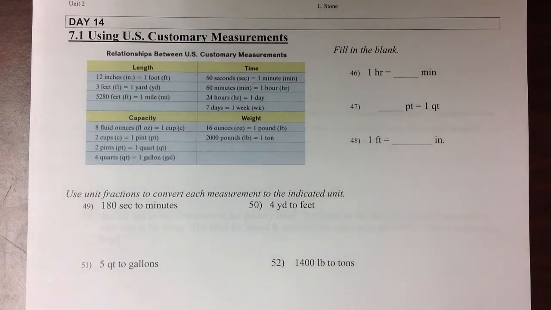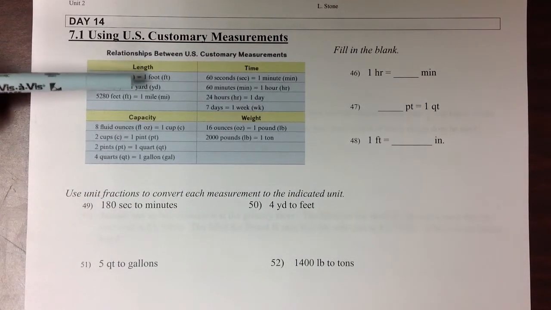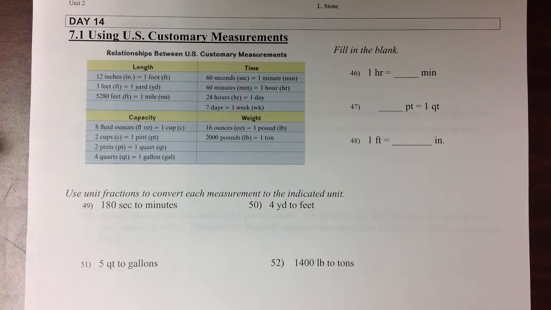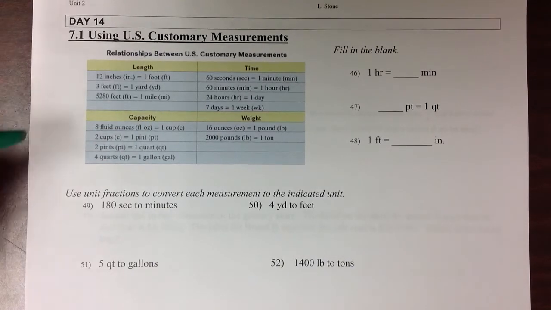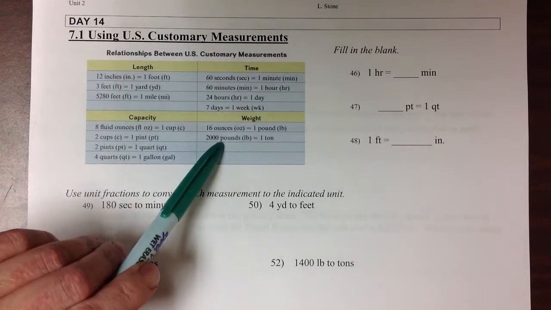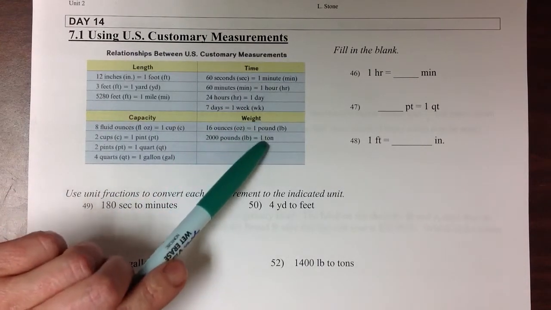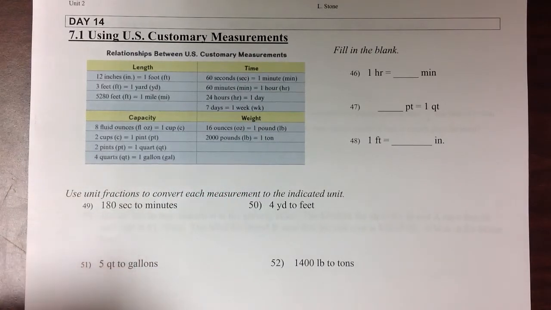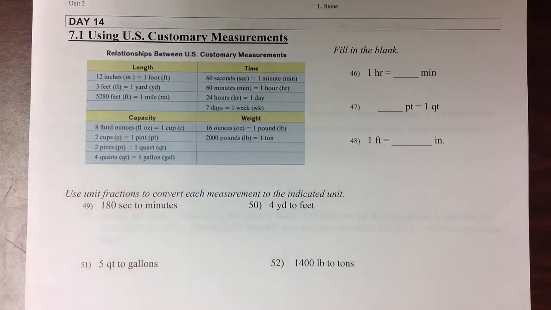Our measurements for length are inches, feet, yards, and miles. For measuring capacity or volume, we use fluid ounces, cups, pints, quarts, and gallons. And then to measure weight, or the equivalent of mass in the metric system, we're using ounces, pounds, and tons. This table also includes the conversions for time.